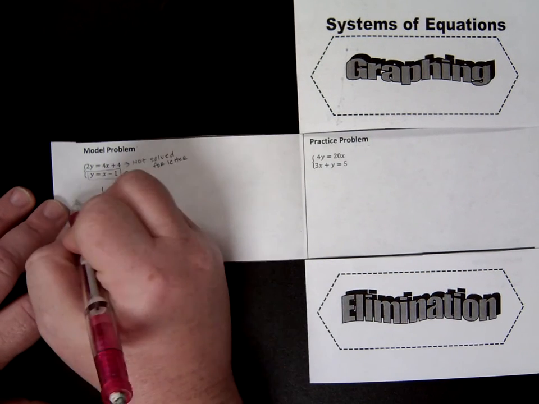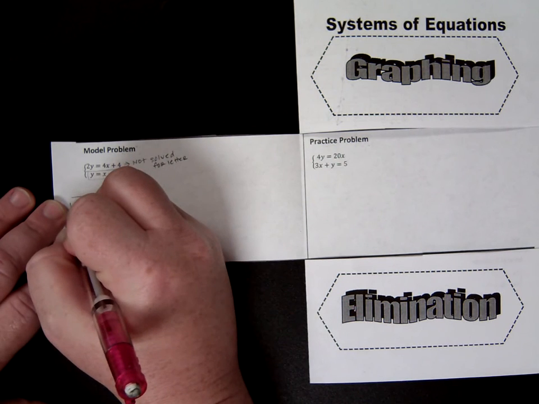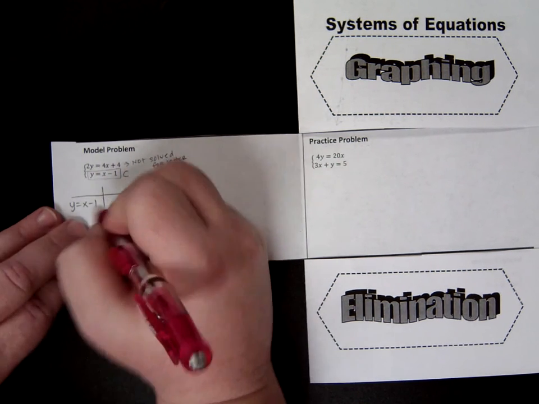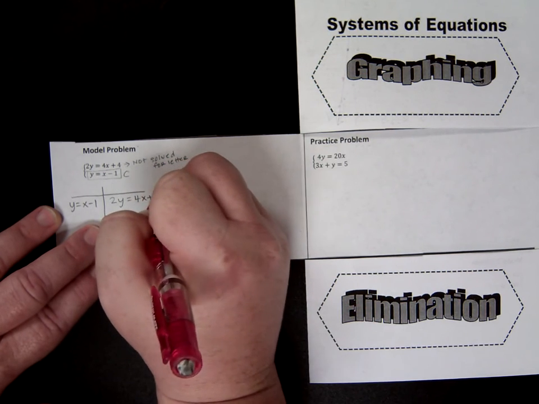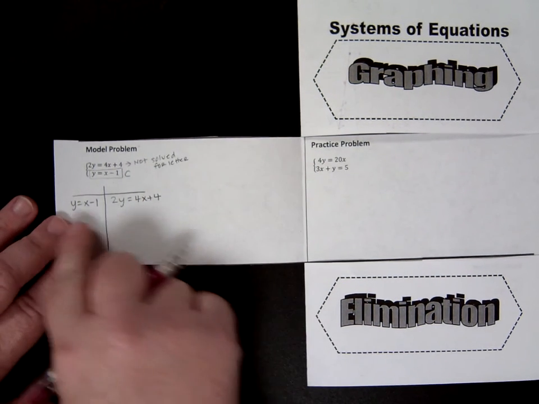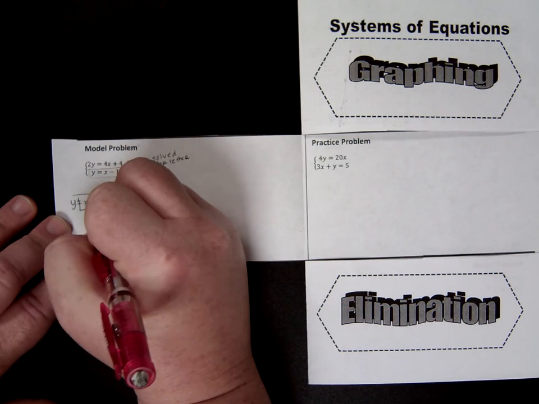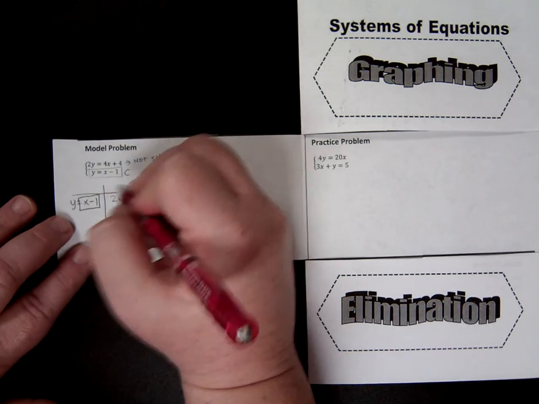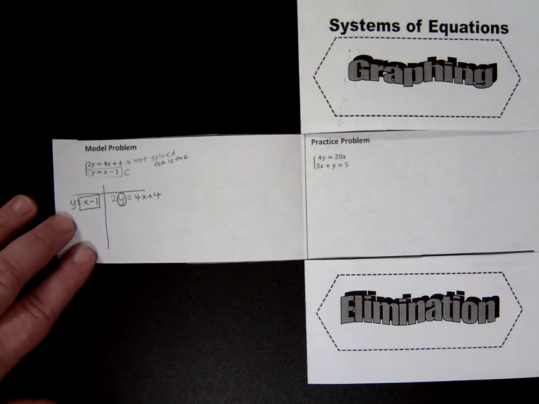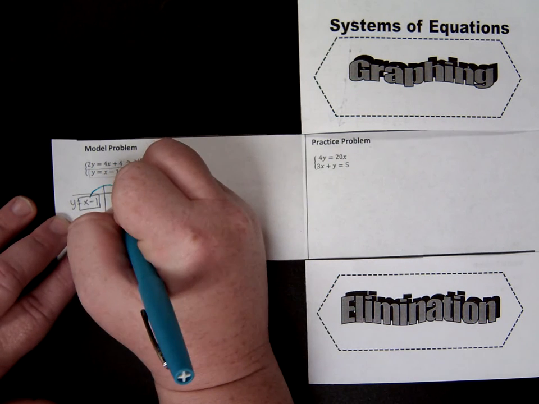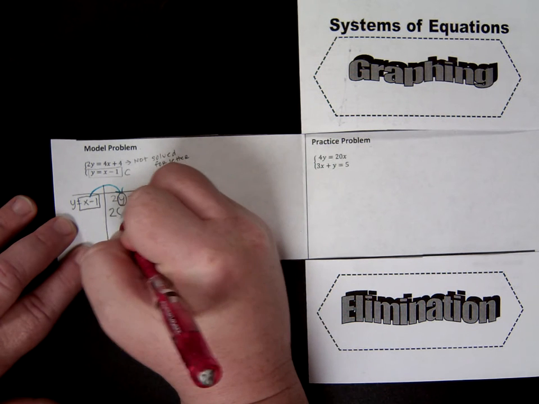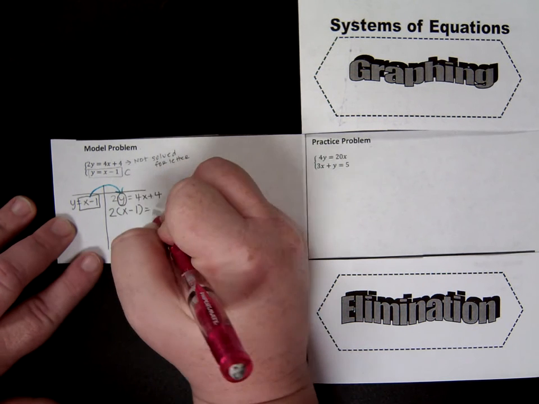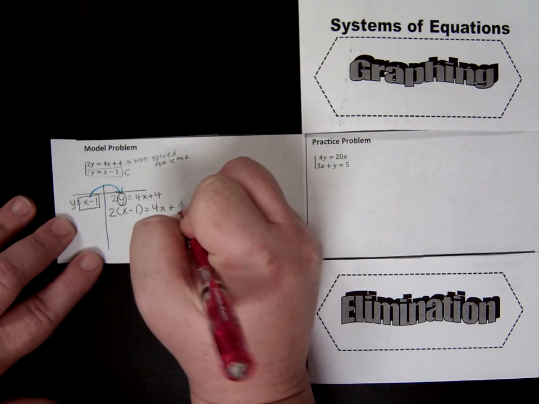So if I'm doing this clean and messy style, I know that I would put y equals x minus 1 over here, and then 2y equals 4x plus 4 over here. So if I know that y equals x minus 1, then I should be able to plug it in for y over here. So that would give me 2 times x minus 1 equals 4x plus 4.